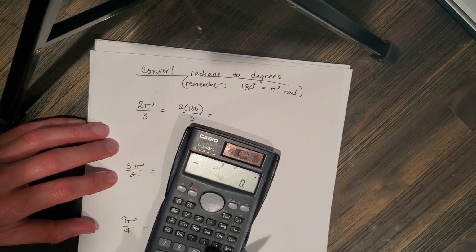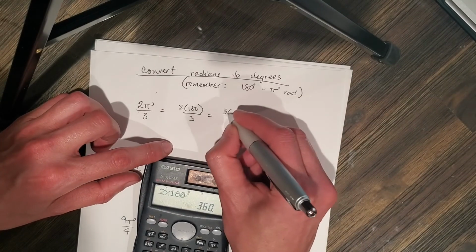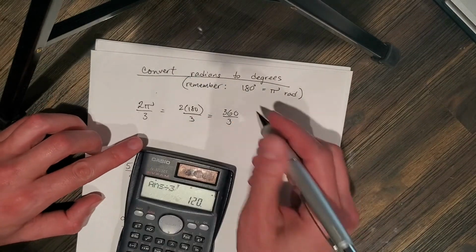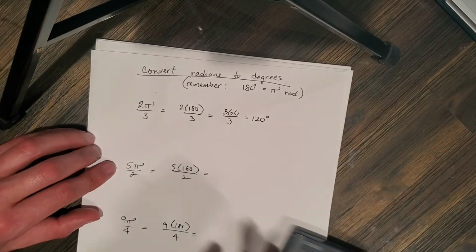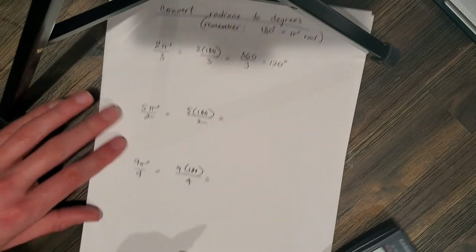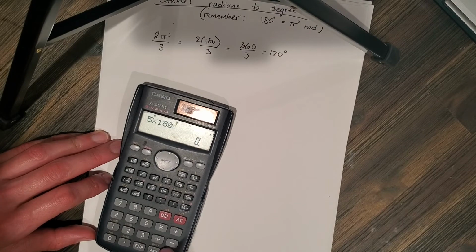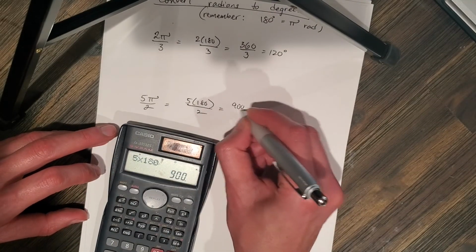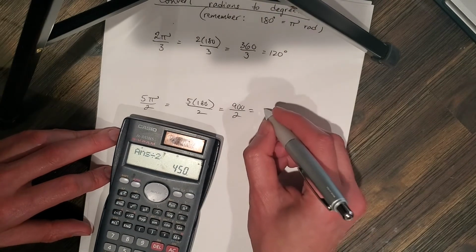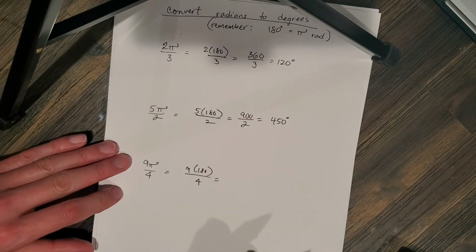Okay, so I'm going to do this here. I'm going to do 2 times 180 is 360 divided by 3 is 120. Okay, so 2 pi over 3 radians is the same as 120 degrees. Okay, let's go over here. 5 times 180, I get 900 over 2, so just divide by 2. And I get 450 degrees. Okay, so 5 pi over 2 is the same as 450 degrees.